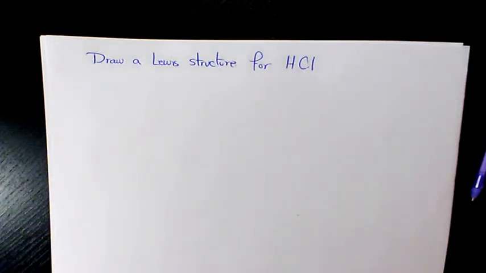Welcome to another video. In this video I want to show you some examples regarding drawing a Lewis structure for different compounds. So we need to follow some steps when we want to draw a Lewis structure. The first one, we need to arrange the symbols of the elements in the compound so that the element with the largest bonding capacity is in the center surrounded by the elements with smaller bonding capacities.